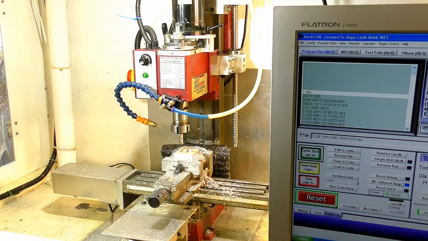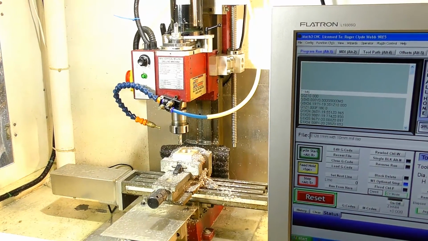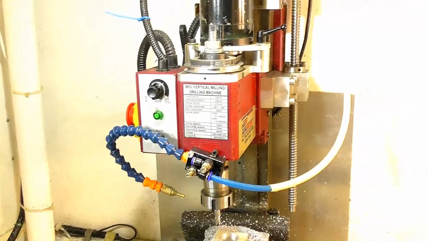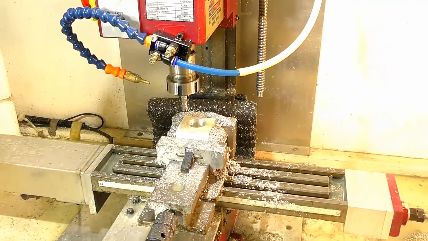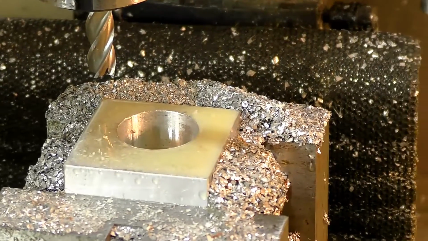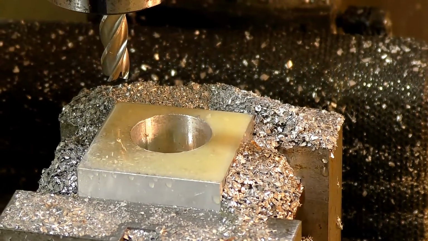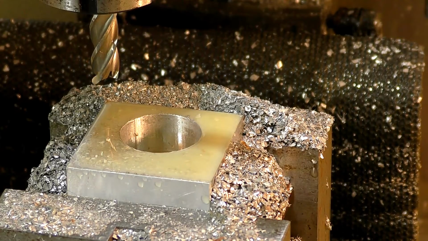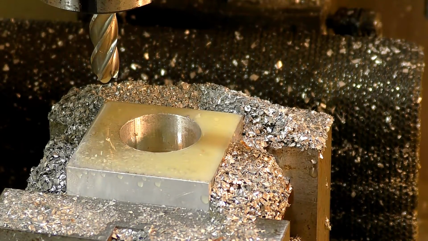I'll just bring you in for a close look at that. Look at the quality of that bore. It is absolutely smooth without a blemish.